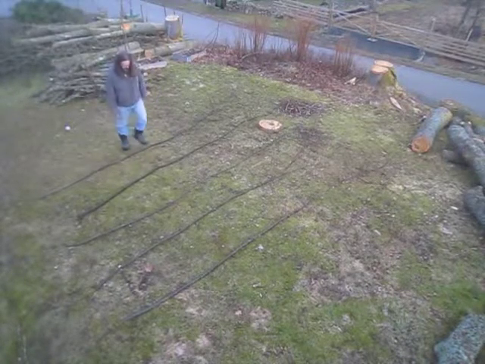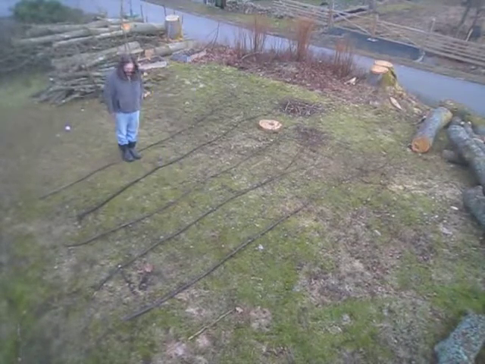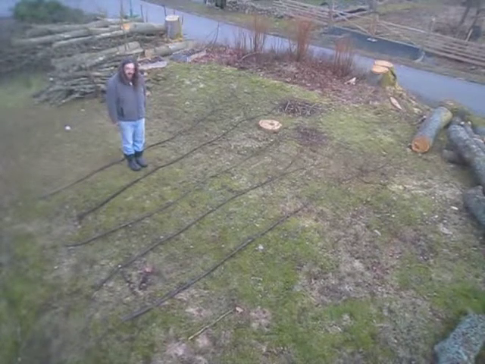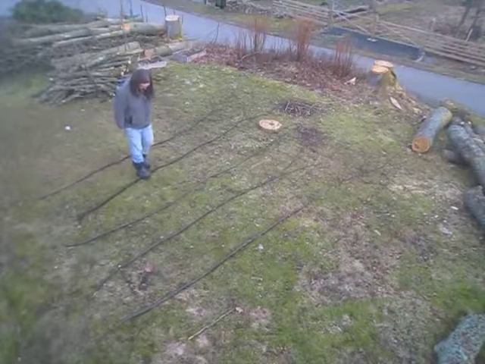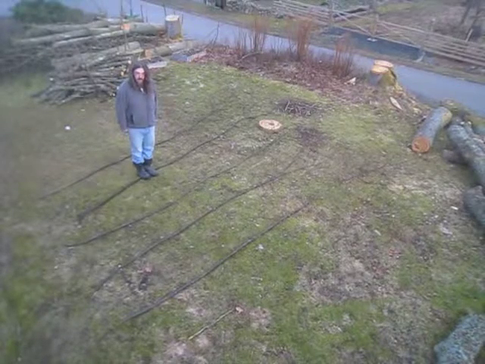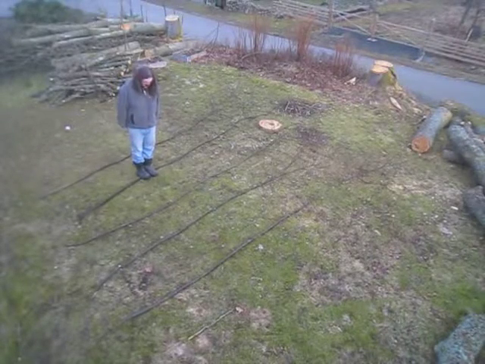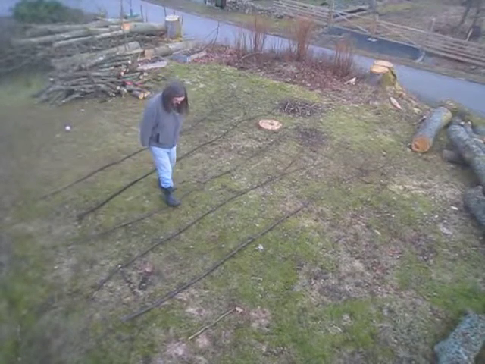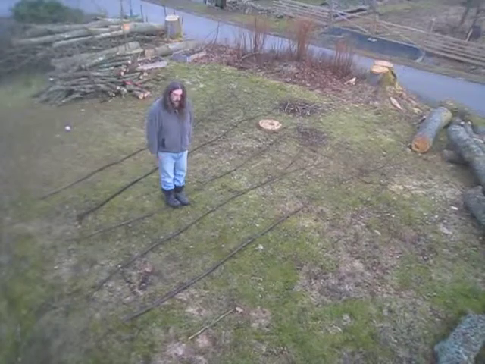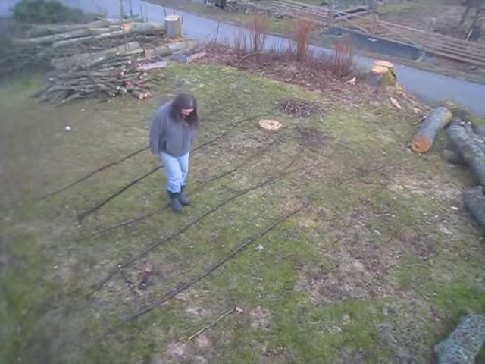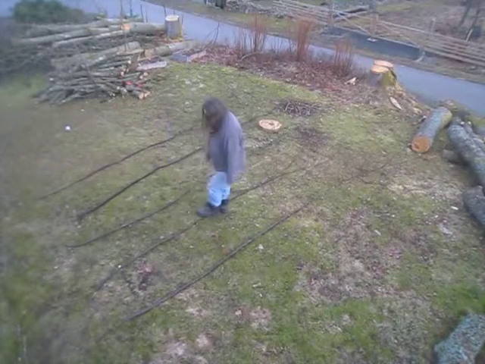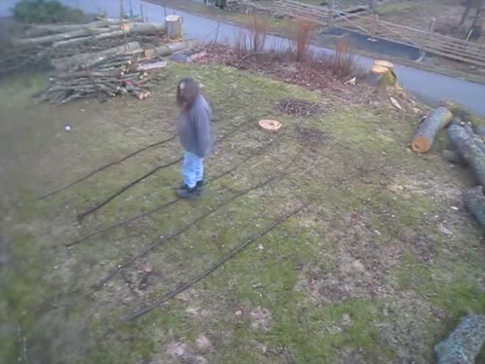G. Here we are on E. What comes under E? Here we are on D. Here we are on C. Here we are on B. Here we are on A. Here we are, green bus.